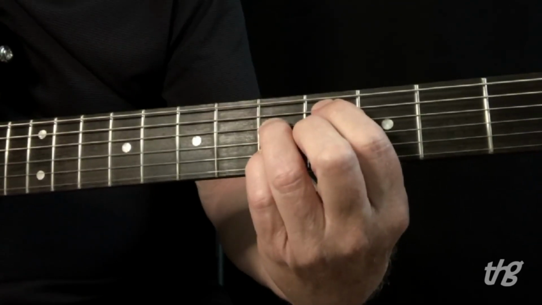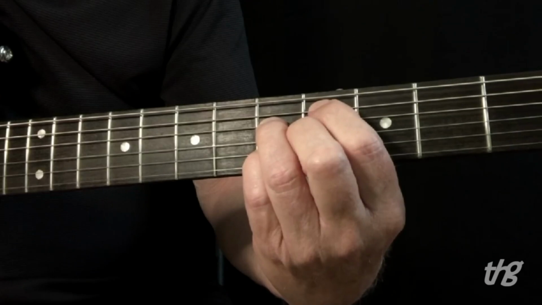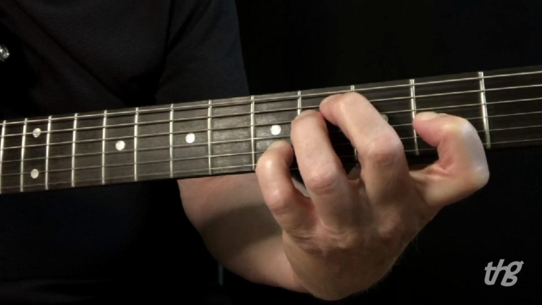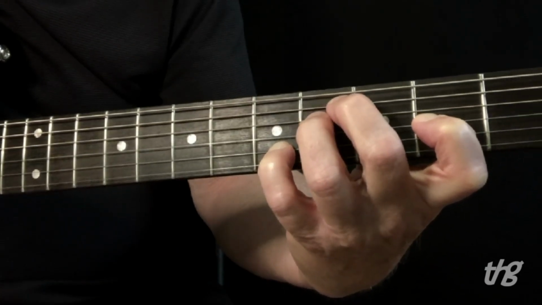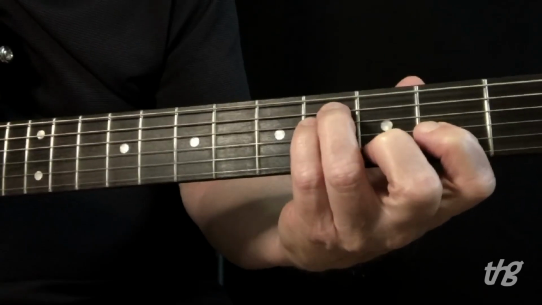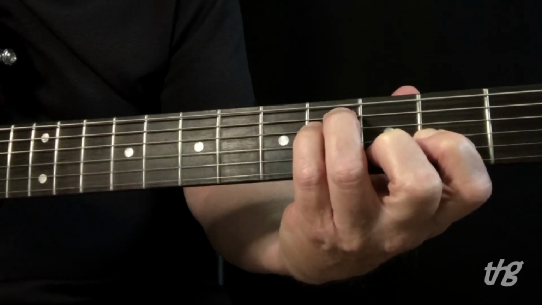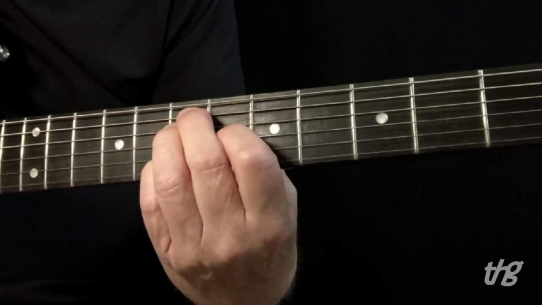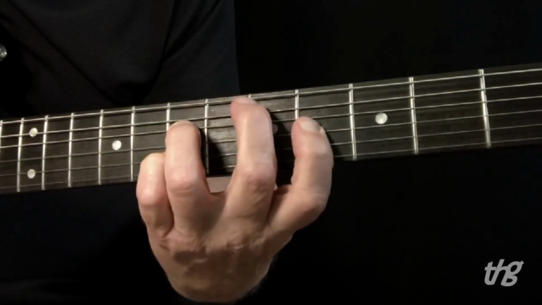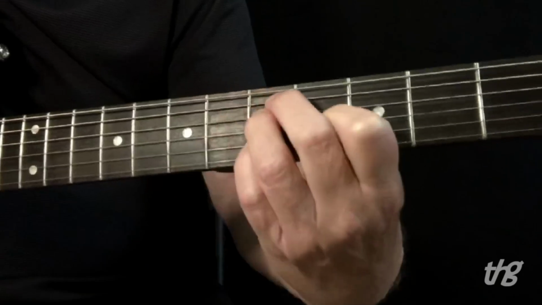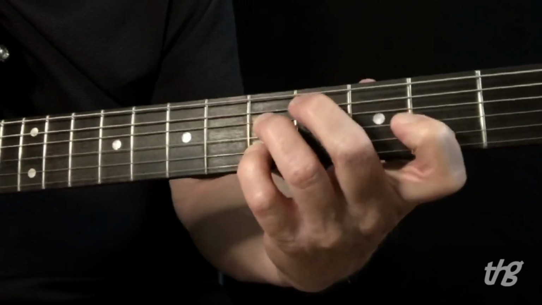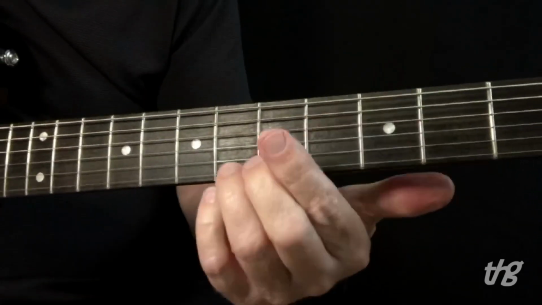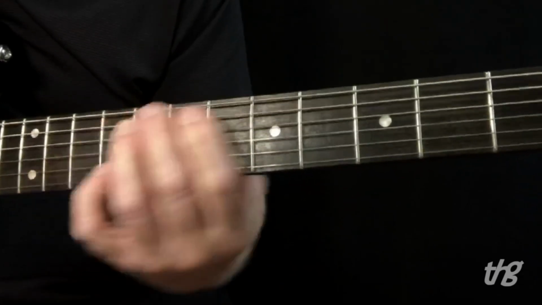C sharp minor 7 flat 5 at C sharp. A7 over C sharp. F sharp minor 7 over C sharp. And finally, again, D major 7 over C sharp. So let's review that. And of course, you would continue on down through the sequence.